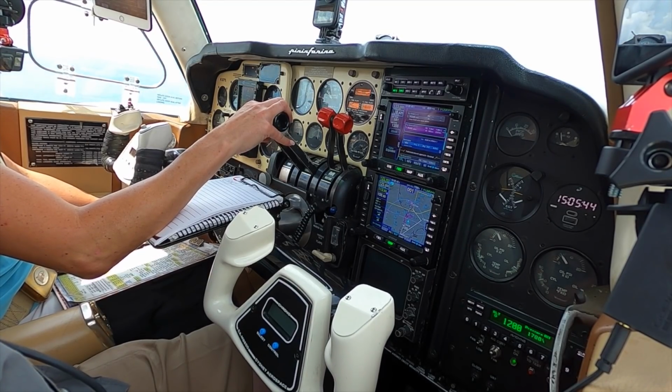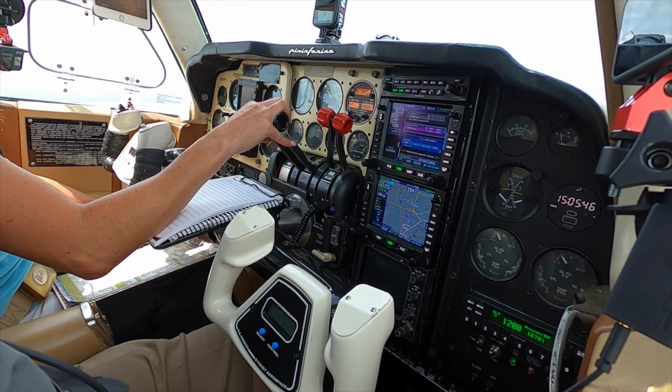So our minimums here. Jackson traffic, Pilatus Stadium, taking departing runway 19, Jackson.